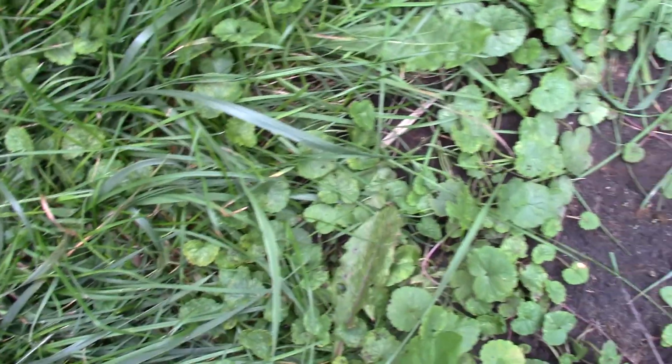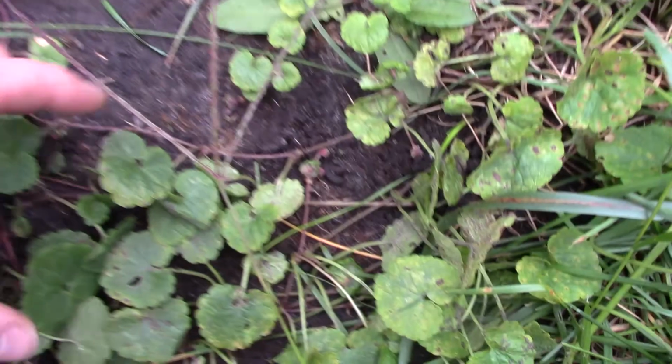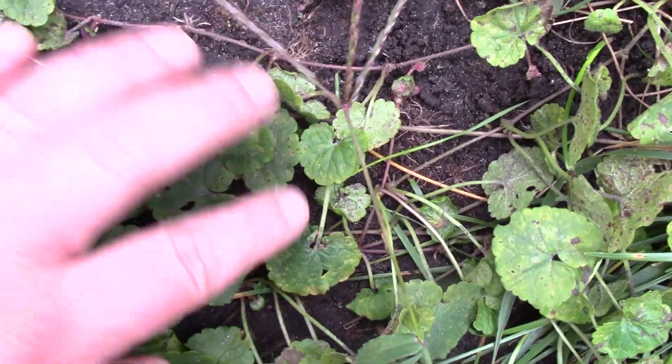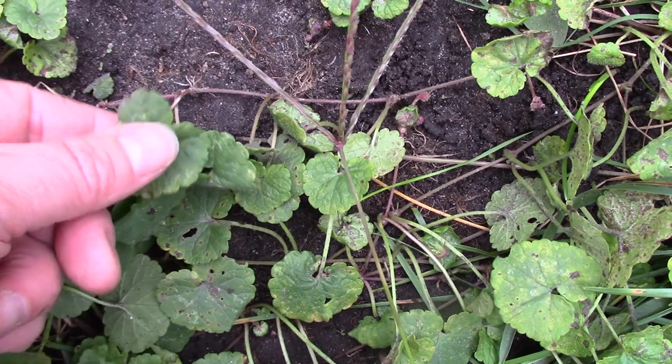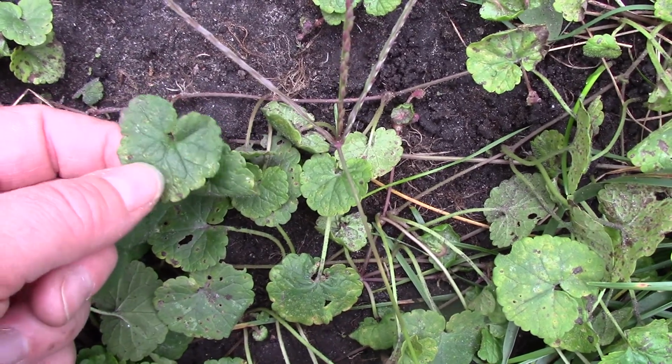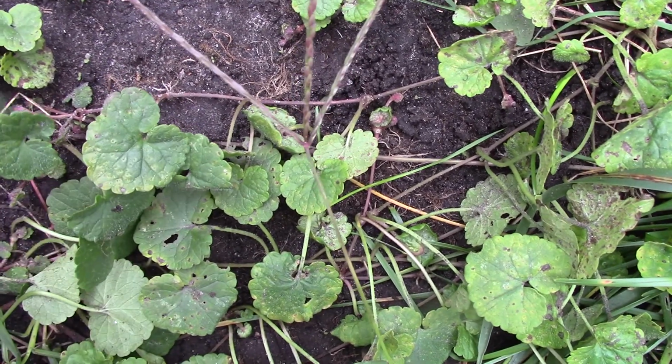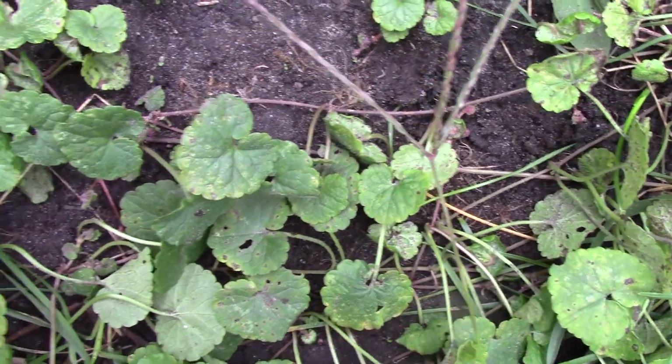So then I'm going to start IDing species. So this could be species 1. It's a ground cover. It has a little purple flower. I don't actually know what it's called, but I'm going to look it up because it's all over my yard. I should know what it is.